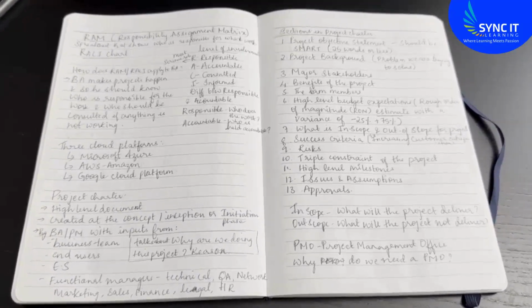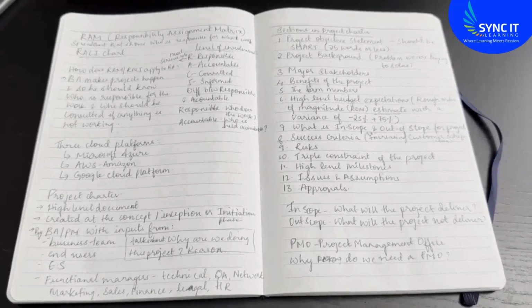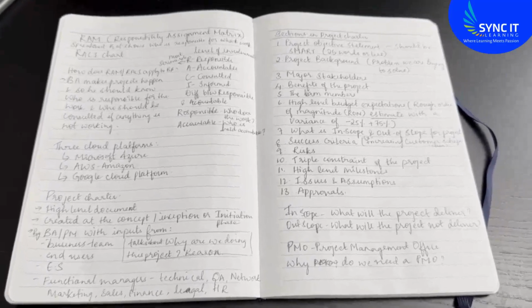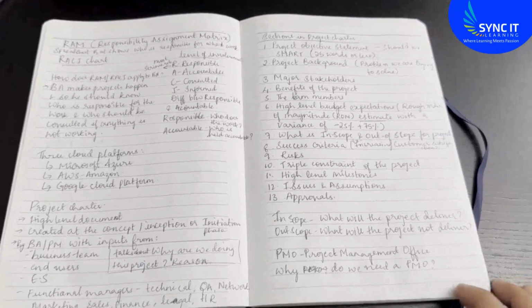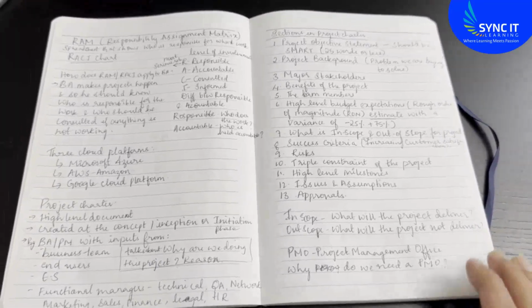And then we understood how a project charter is developed and the various sections that should be present in a project charter.